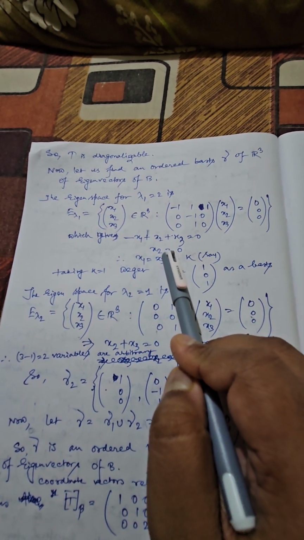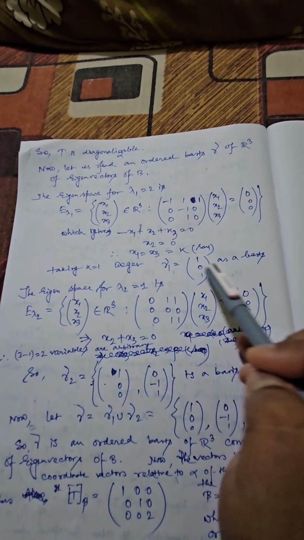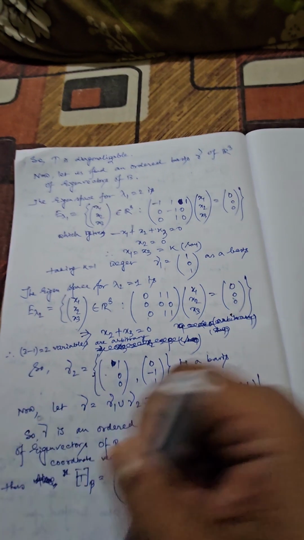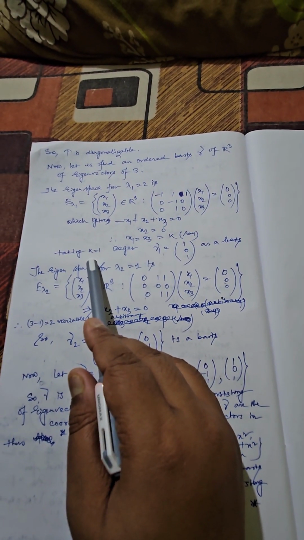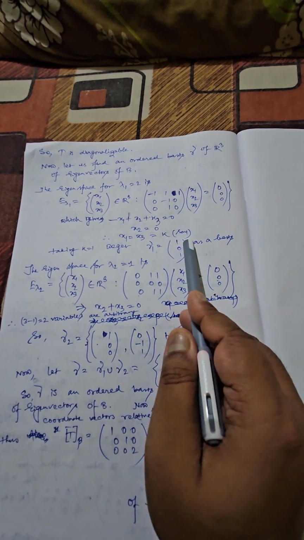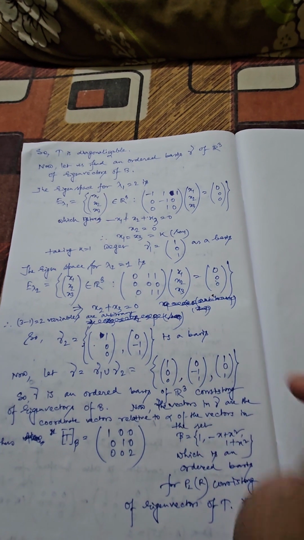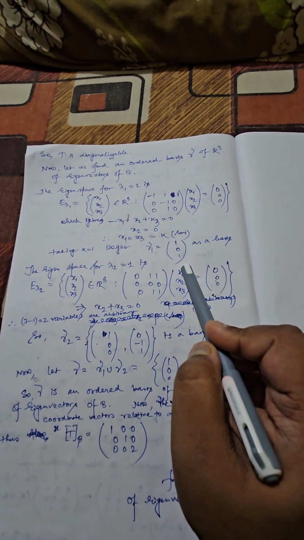Because you have obtained x2 equal to 0, automatically x1 will be equal to x3, that is equal to k. Obviously k is non-zero, so for the sake of definiteness we can consider k equal to 1. Accordingly x1 and x3 become 1, but x2 is already 0, so you can say gamma 1 is the first basis vector, which is the column vector of the form 1 0 1.